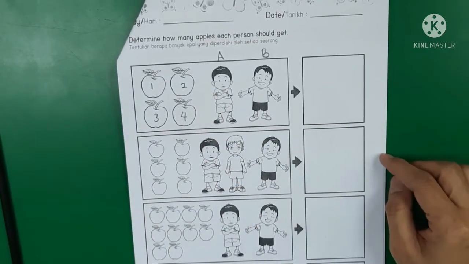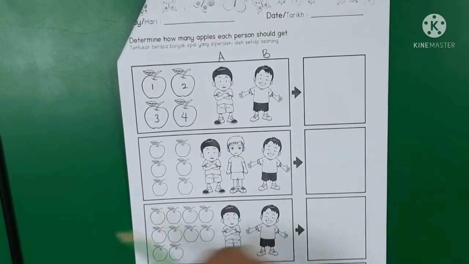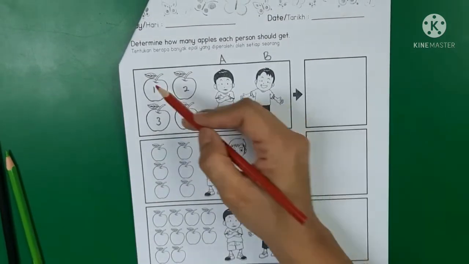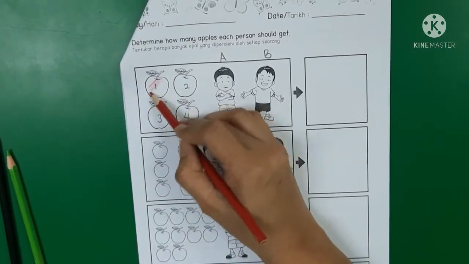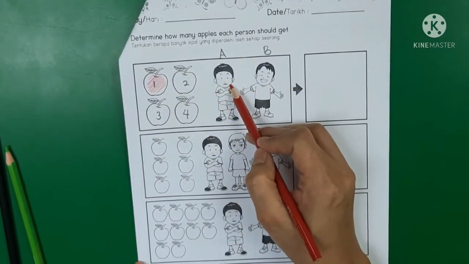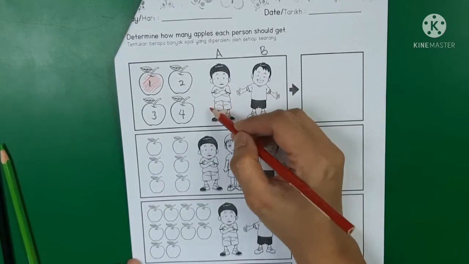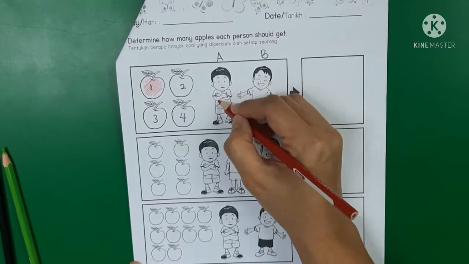Let's distribute the apples equally to both students. The first apple is red. A likes to eat red apple. So let's give a red apple to A.